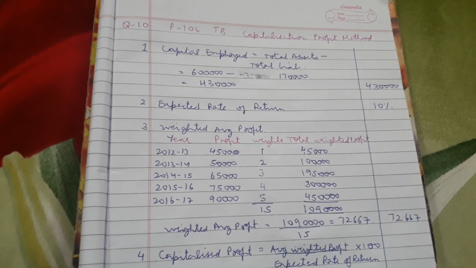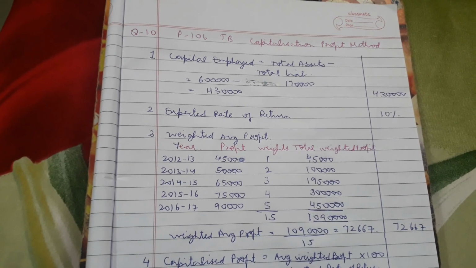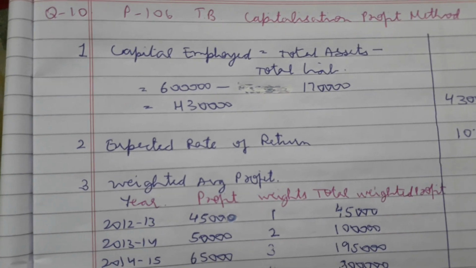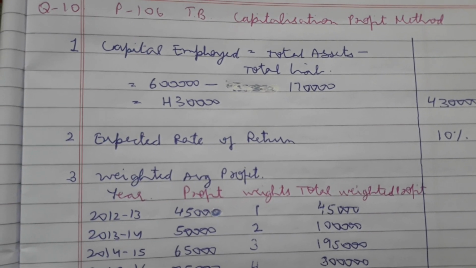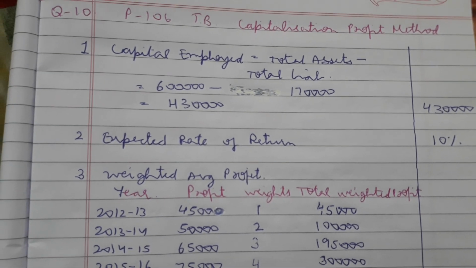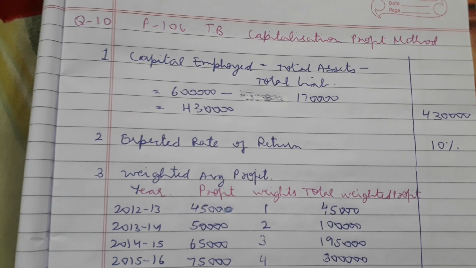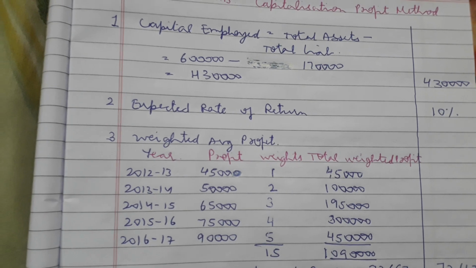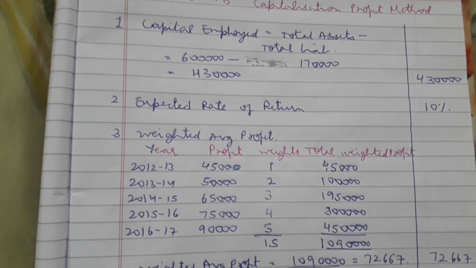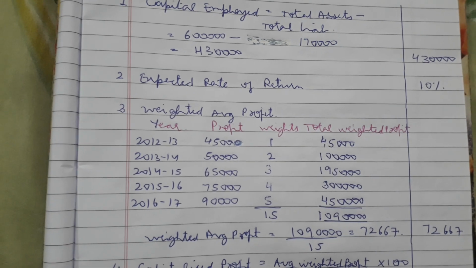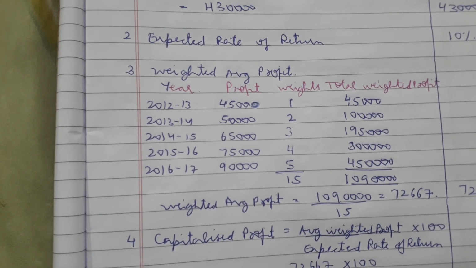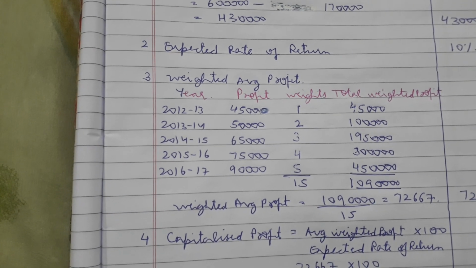We'll again go through the topic, capitalization profit method. Question number 10 of your textbook we have done. Capital employed is total asset minus total liability. Total asset is given as 6 lakh minus 1,70,000. So capital employed comes 4,30,000. Second is expected rate of return, which is given in the question as 10%. Since the profit is showing a continuous increasing trend, we have calculated the weighted average profit, which we have already learned in topic second.